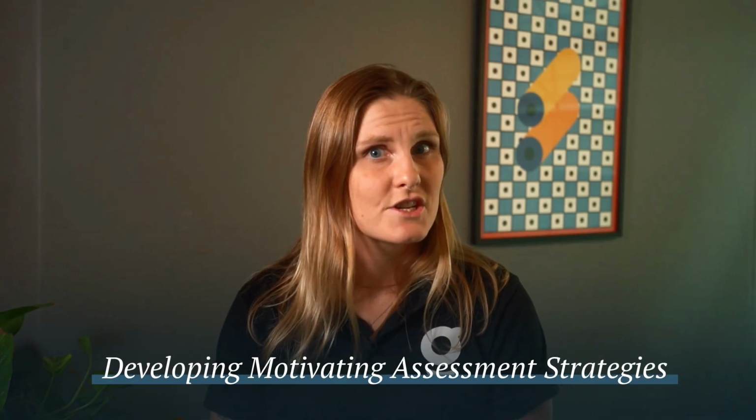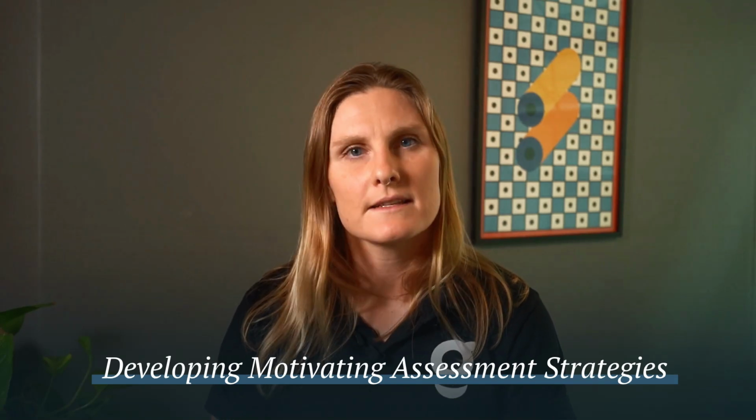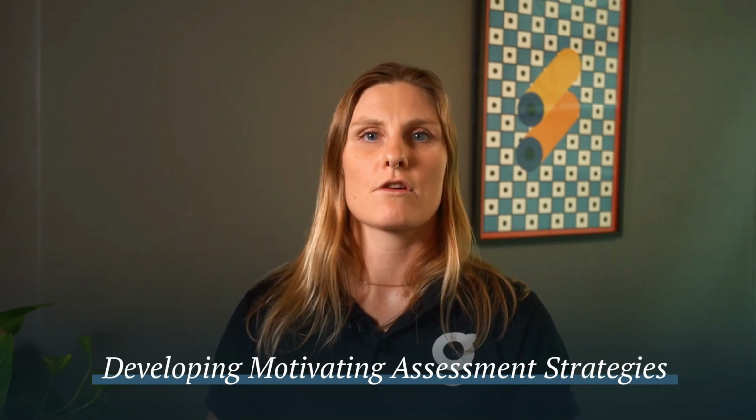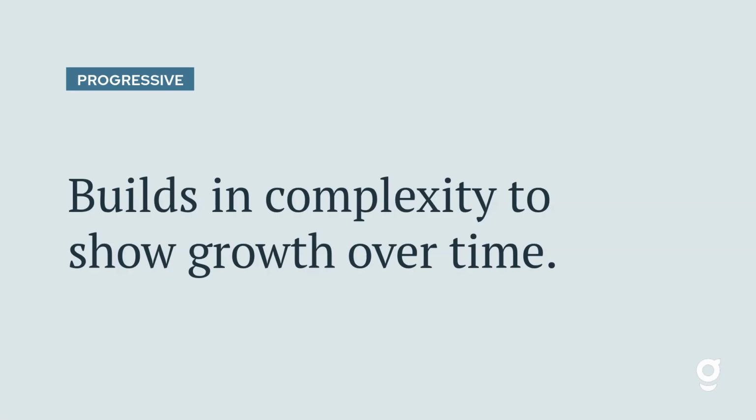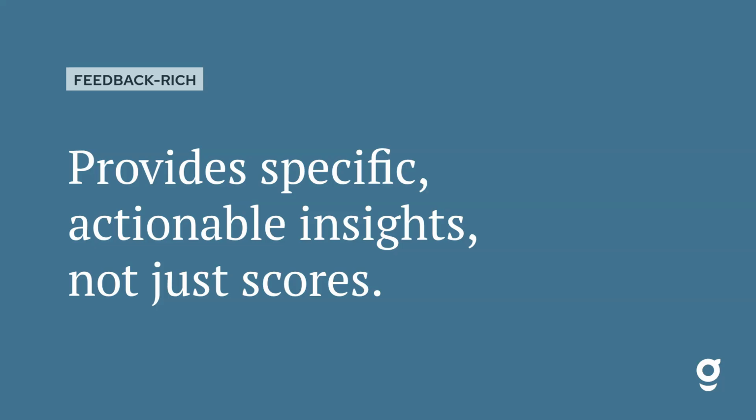Assessment in professional education isn't just about checking knowledge, it's about embedding skill, applying understanding, and measuring growth. The most effective assessment strategies are authentic, mirror real-world tasks that professionals actually perform, not artificial tests. Think project work, case studies, workplace application, and implementation plans. They're also progressive, build in complexity, allowing learners to apply new skills in increasingly sophisticated ways, creating a sense of achievement and growth. They're also feedback rich, provide specific, actionable insights, not just scores.